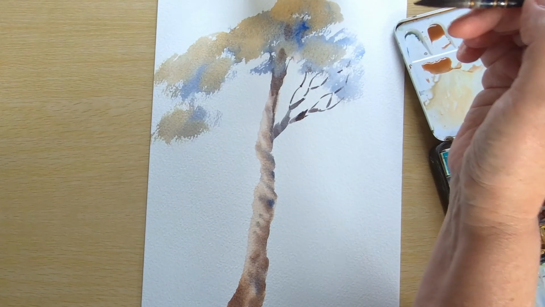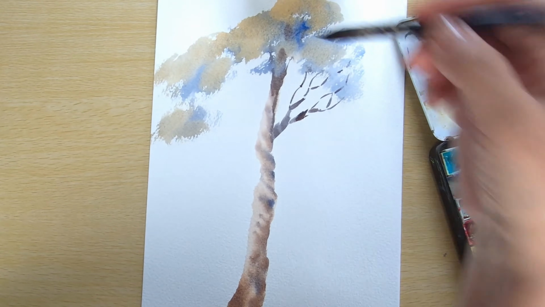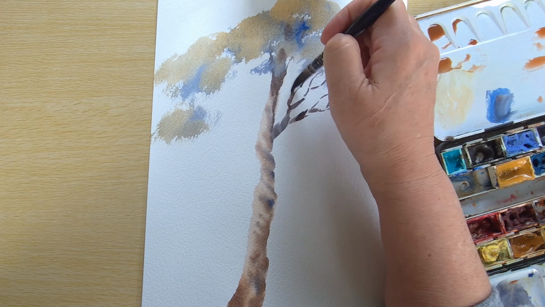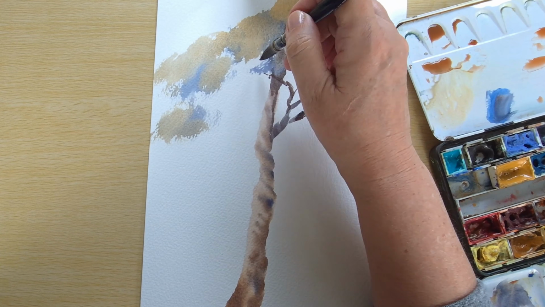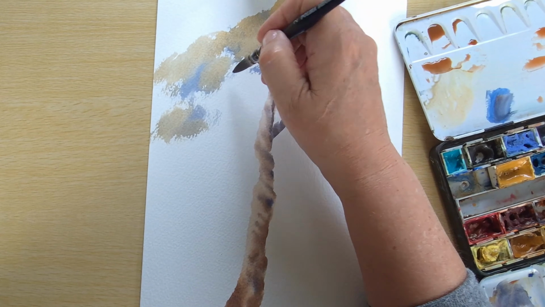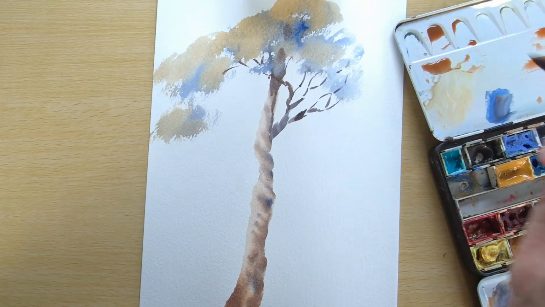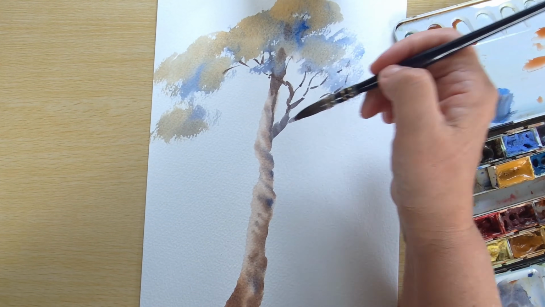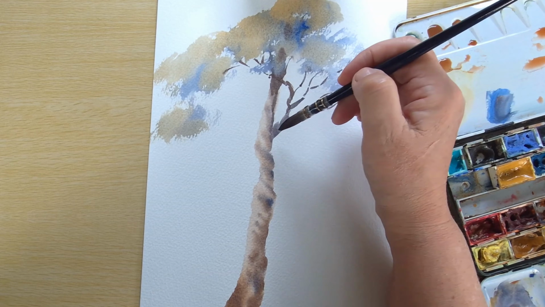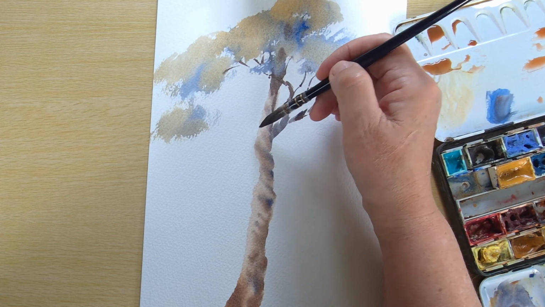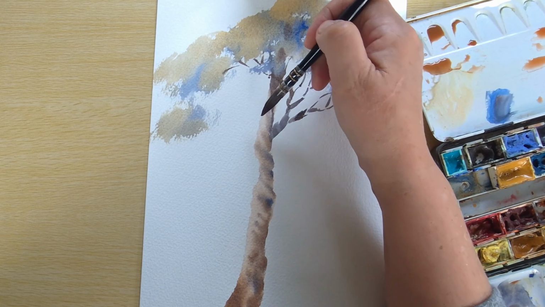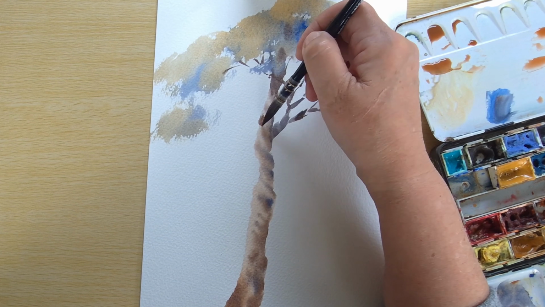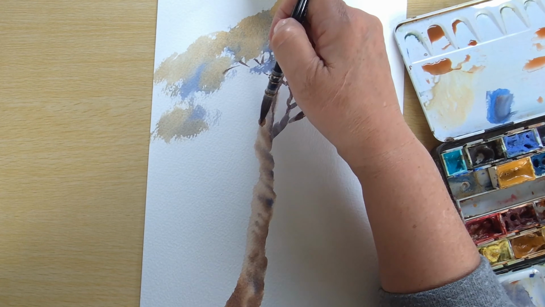So now I can see that there's a nice branch that goes kind of across the front and over here. That makes it a bit more interesting. And now, remember, we do not want symmetry, so I'm not going to do this branch straight over here. I'm going to move it up a little bit, and it's going to come out of the side of the trunk. So this part is a little bit thicker.